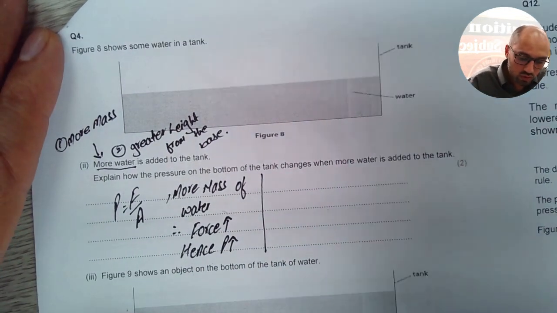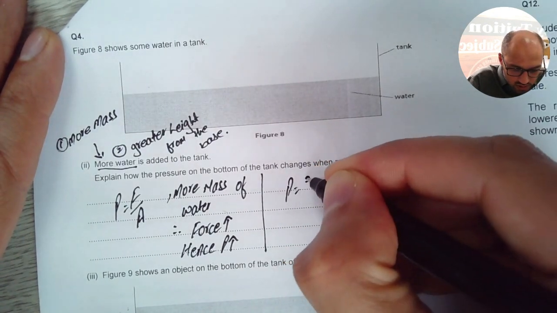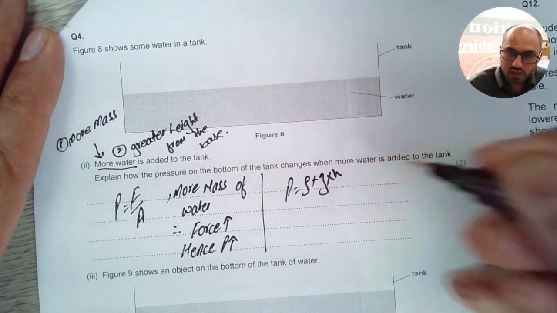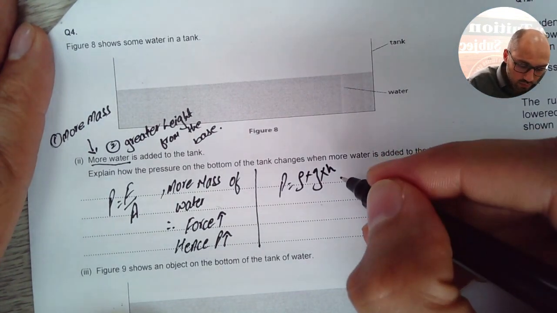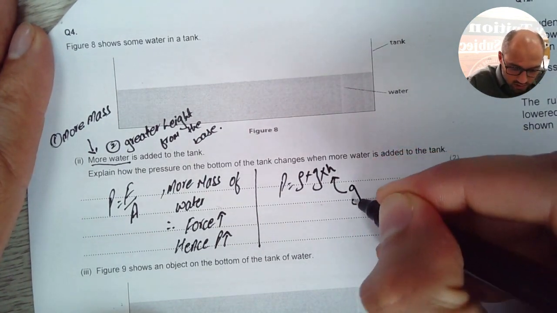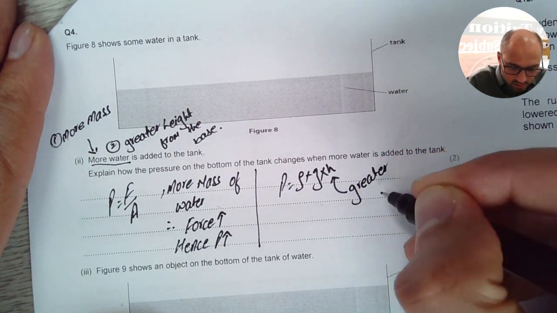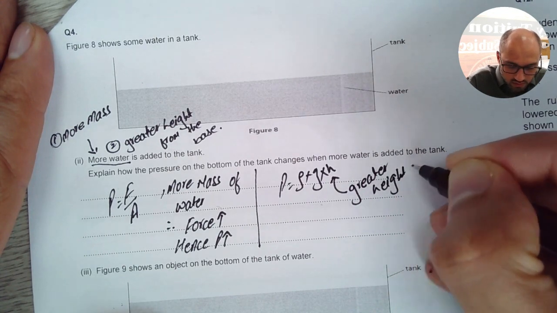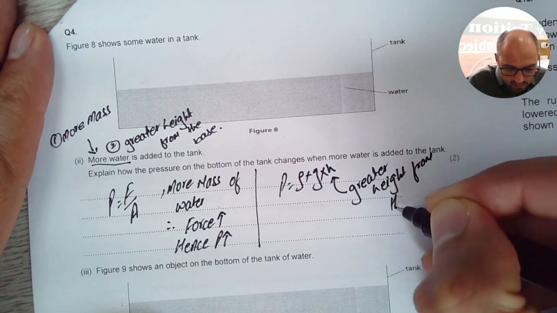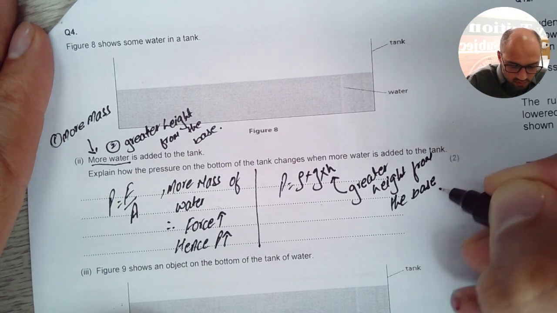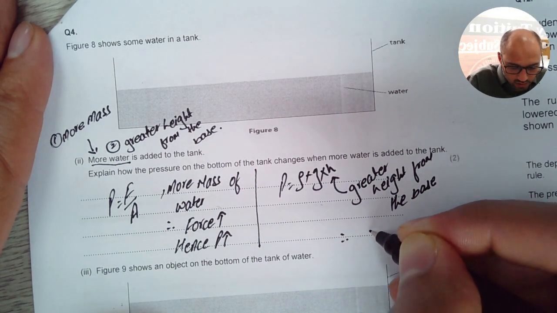We can also use the equation pressure equals density times gravity times height to answer this question. We can say more mass means greater height from the base, therefore we can say P will increase.